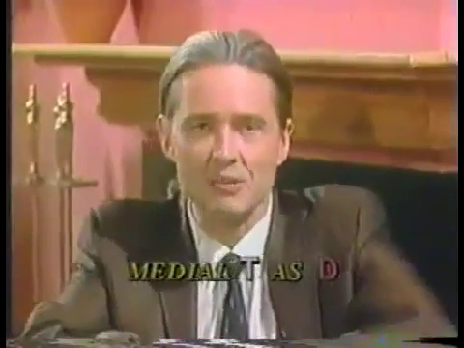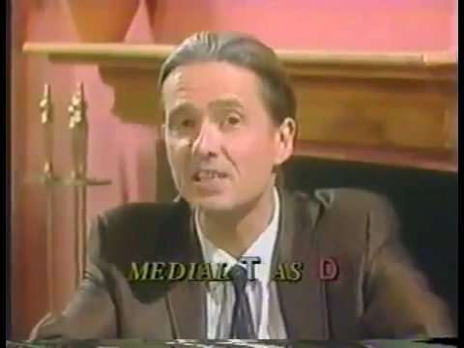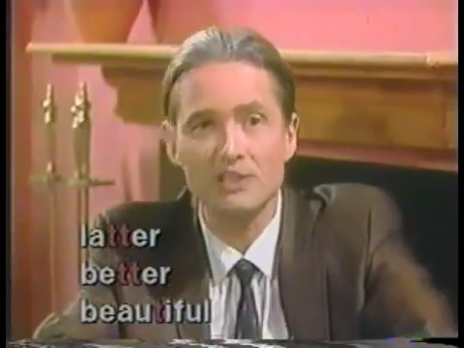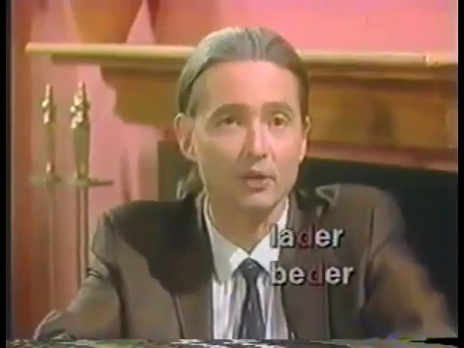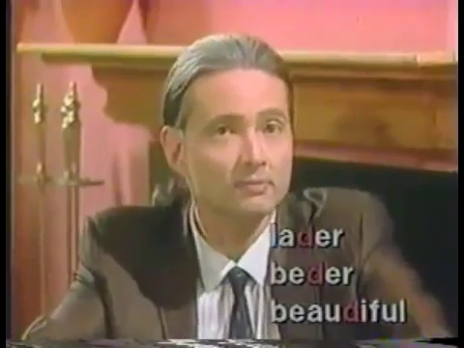The medial T becomes a soft D. All right? It's not a complete D, but it goes toward a D. We don't say "later, better, beautiful." We say "later, better, beautiful." Later would be better, beautiful.